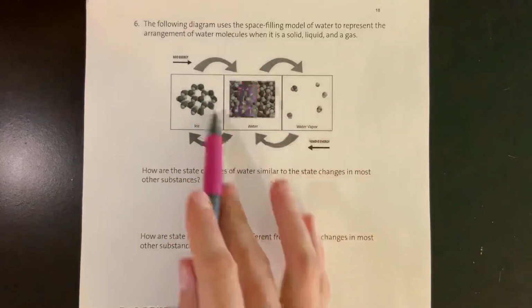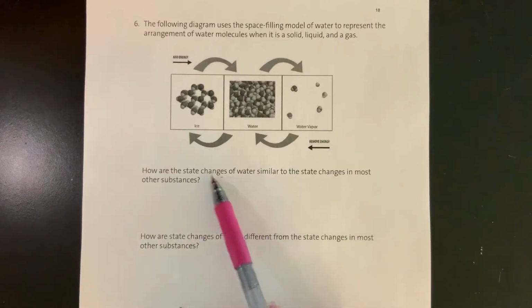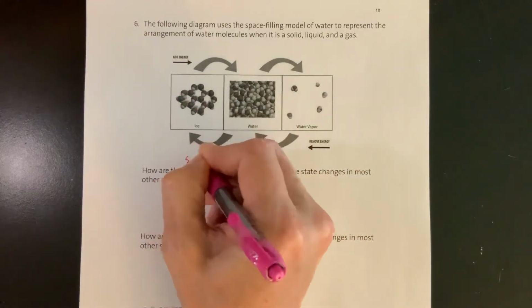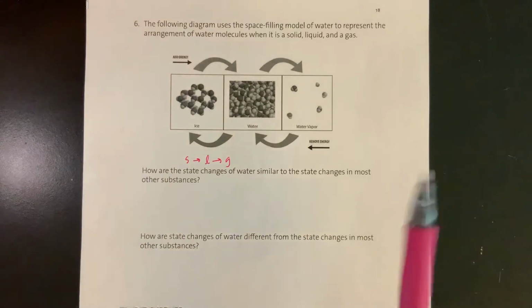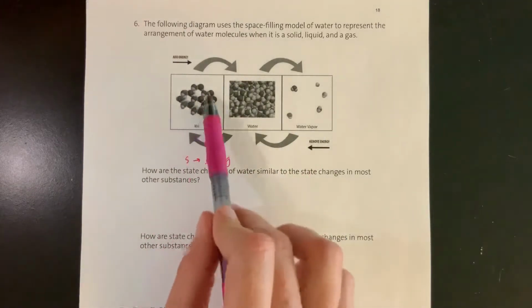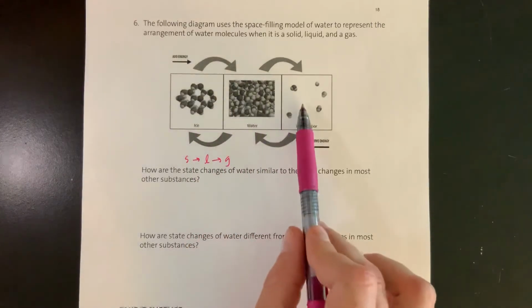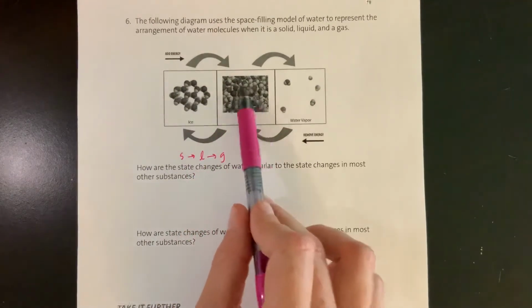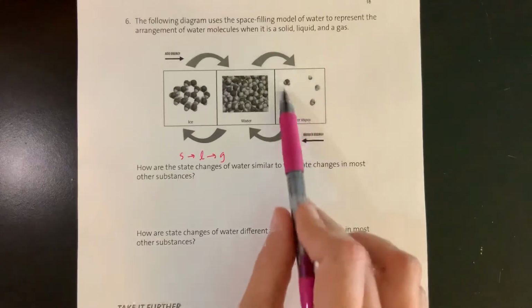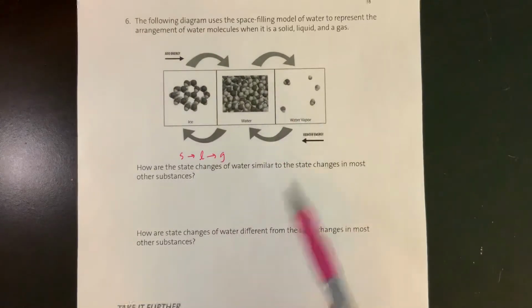Next up, you've got more pictures and a couple of things to think about here. So state changes. State changes just means I'm going, say, from solid to liquid to gas. How is that similar between water and other substances? And just one thing I can tell you for all substances, here those particles are not moving very fast at all, and then they start moving faster and even faster. In my solid, my particles are very organized, and then they're less organized, and then they're not organized at all in the gas phase.